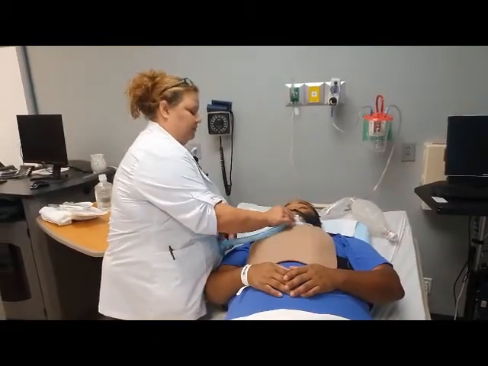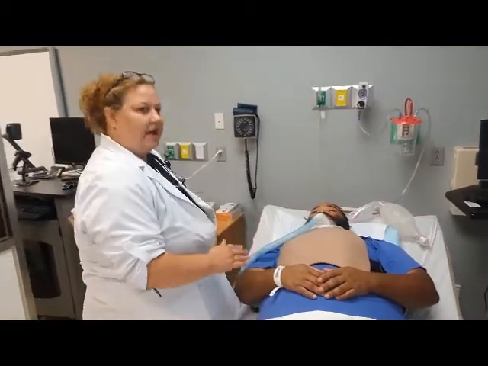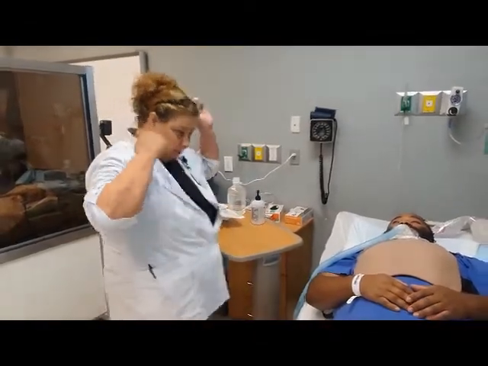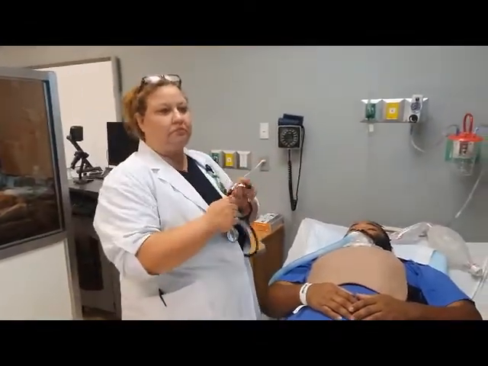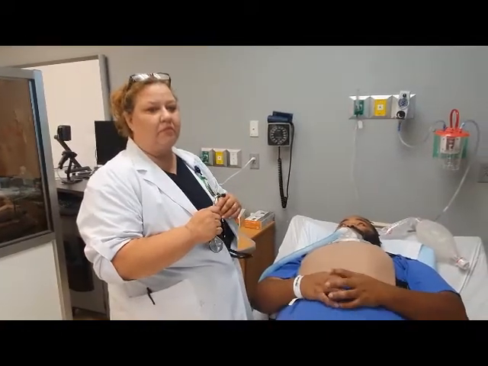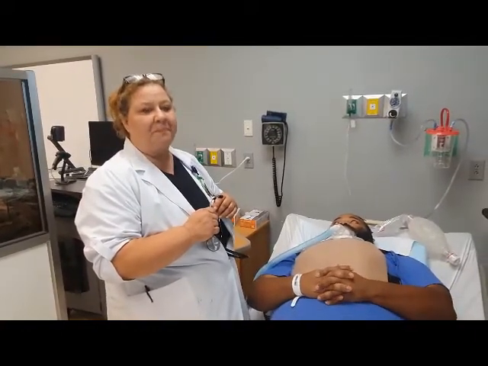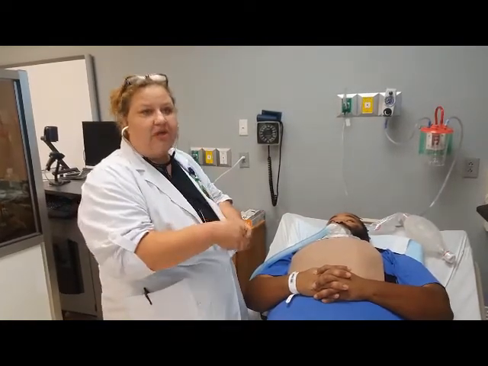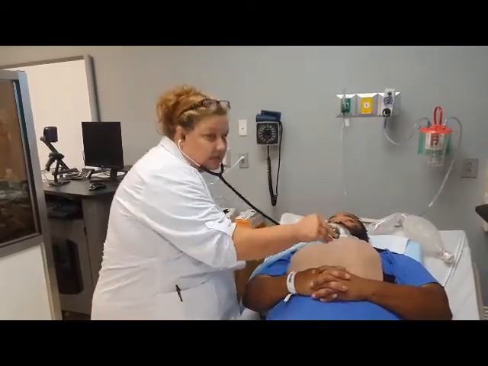All right, at this time, you'll assess the respiratory status: shortness of breath, coughing, respiratory rate, skin color, breath sounds, heart rate, rhythm, or O2 sat. Remain mindful of the heart rate and O2 saturation during the procedure. So at this time, you can listen to the lungs.